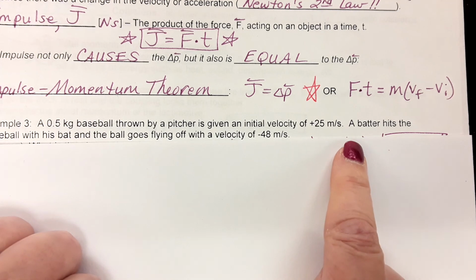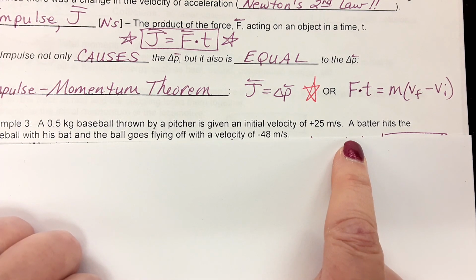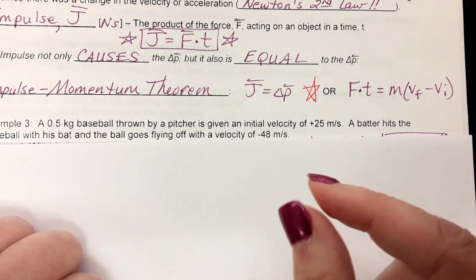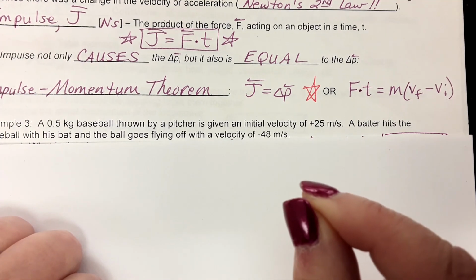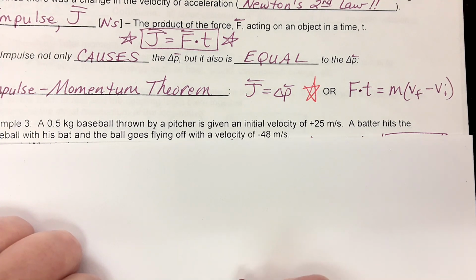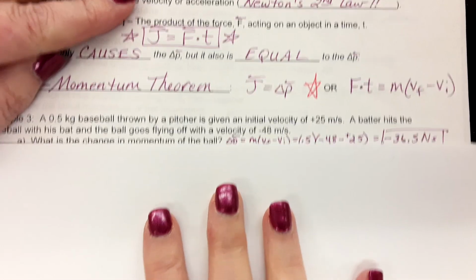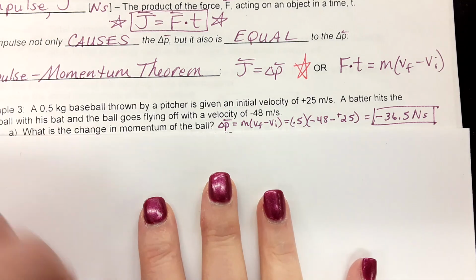So when the batter hit the ball with his bat, the bat applied a force in a time period on the ball. That's impulse. And yes, it was a very tiny time period, but it was still a time period. So the ball's momentum changed. So let's take a look at it.